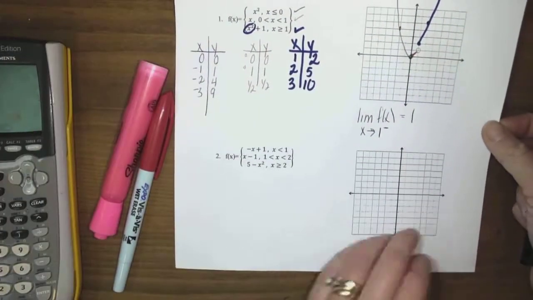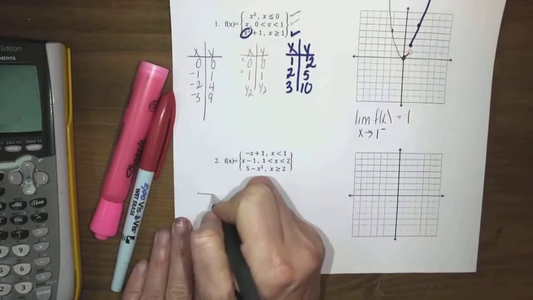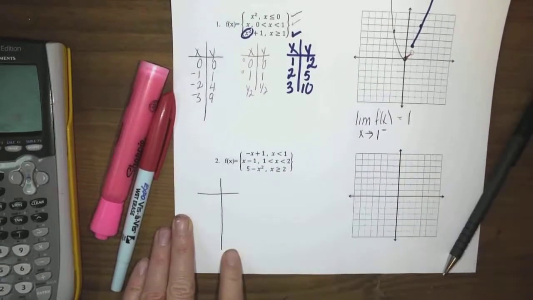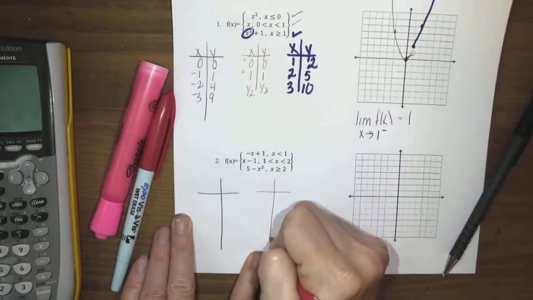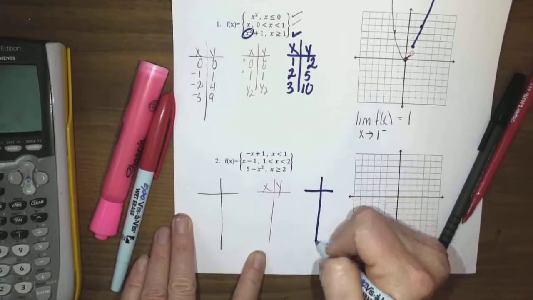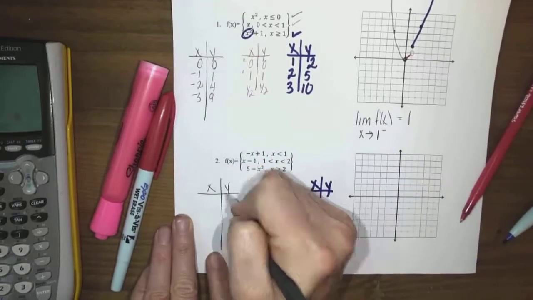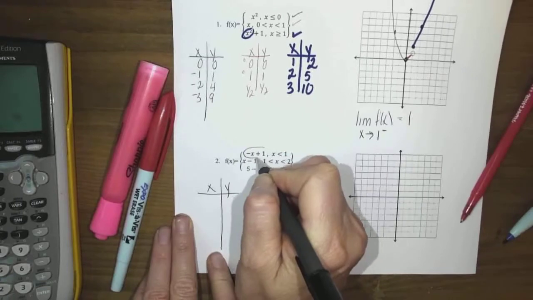Okay, I'm going to do an example of a piecewise function down here. This one has 3 pieces. I'm going to make a black piece, a red piece, and a blue piece. So I'm making 3 tables for each one. I'll start with this one.